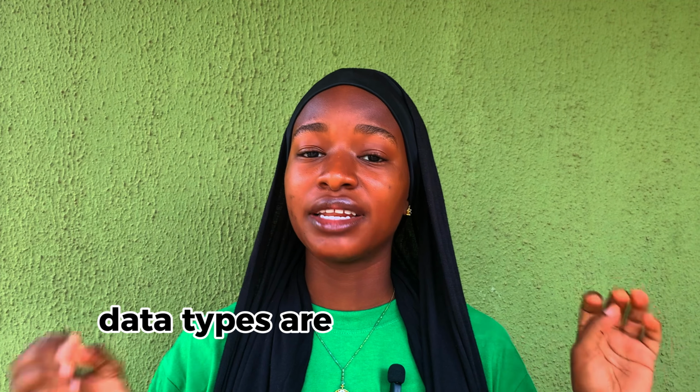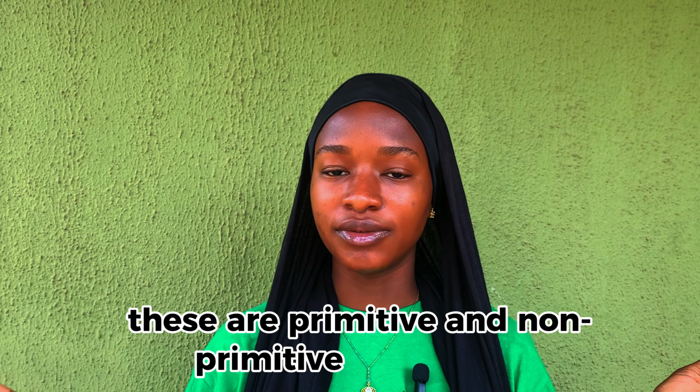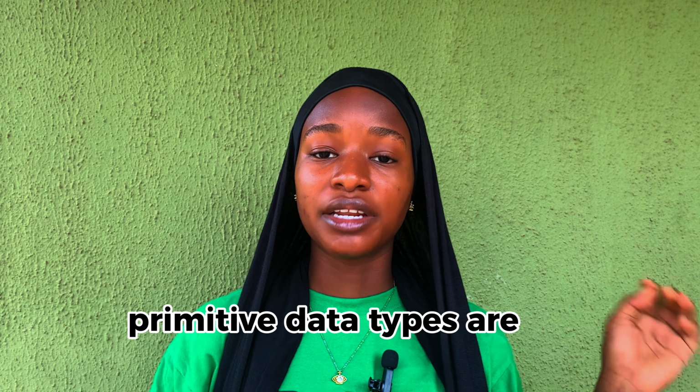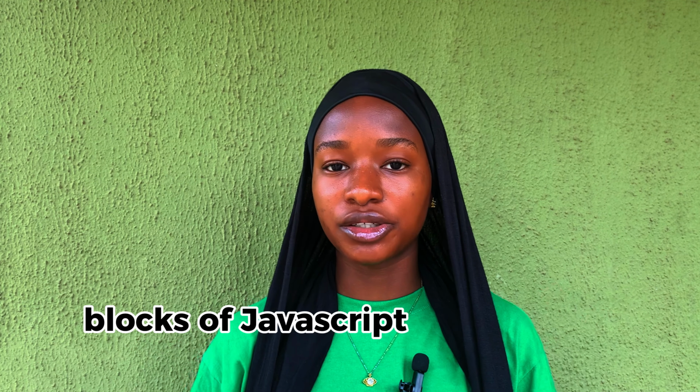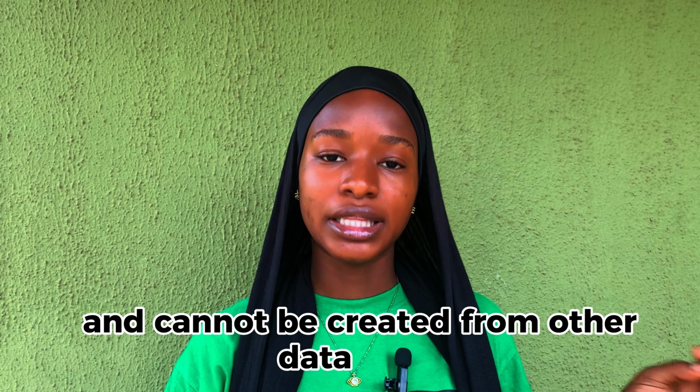JavaScript data types are divided into two major categories. These are primitive and non-primitive data types. Primitive data types are the fundamental building blocks of JavaScript. They are built into the language and cannot be created from other data types.